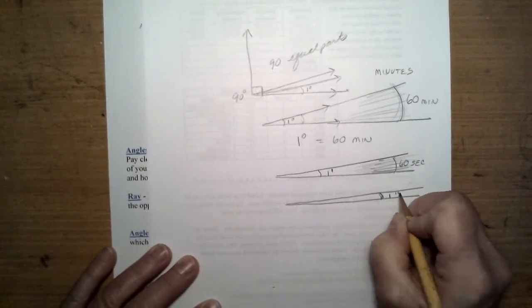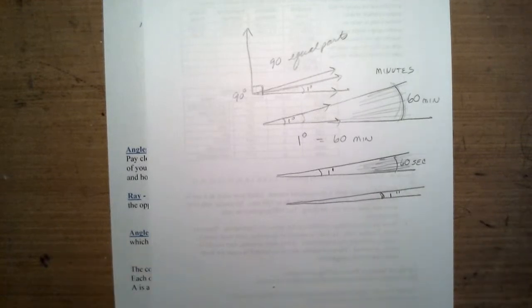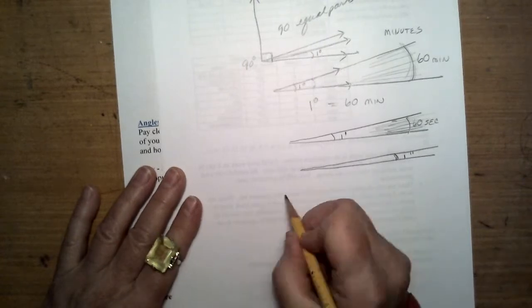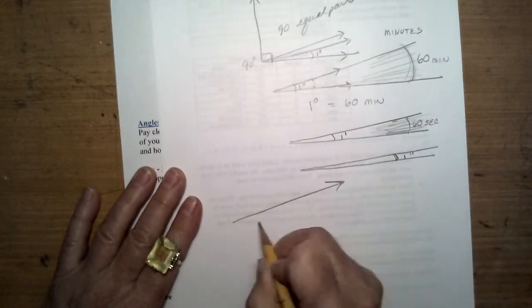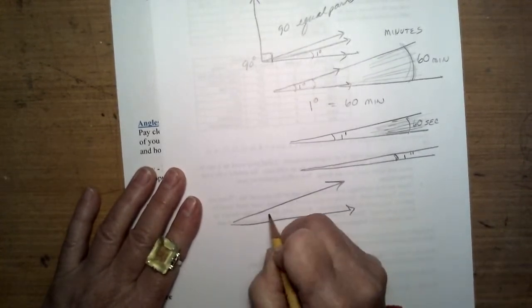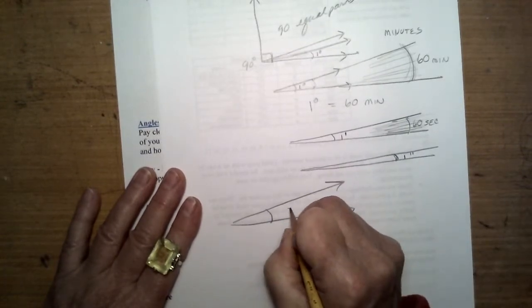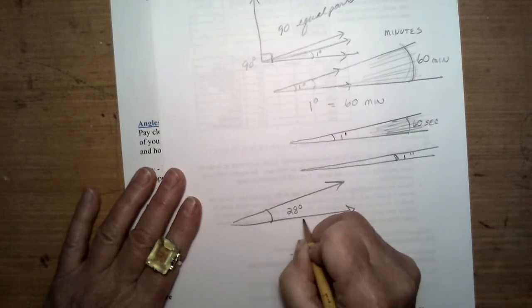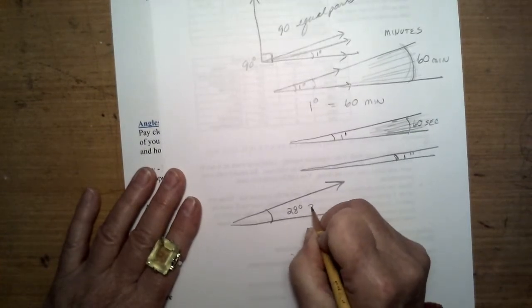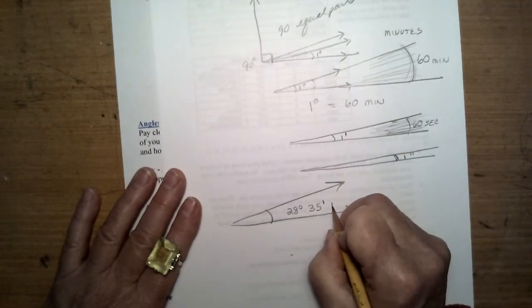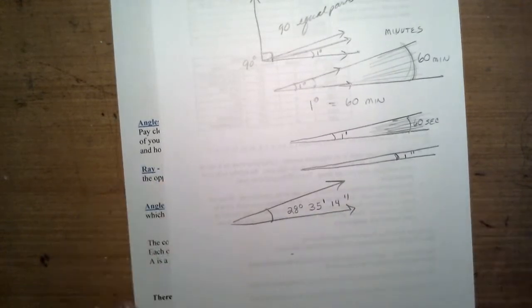We show that with 2 little dashes on there, just like we do on inches. So conceivably we could have an angle that looks like this, that is a total of, let's call this 28 degrees, 28 whole degrees, and 35 minutes and 14 seconds. So conceivably you can have that.